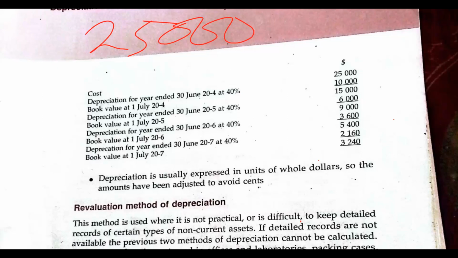So you just take the 40% of the same cost. Say 40% of 25,000, right? What is the 40% of 25,000?